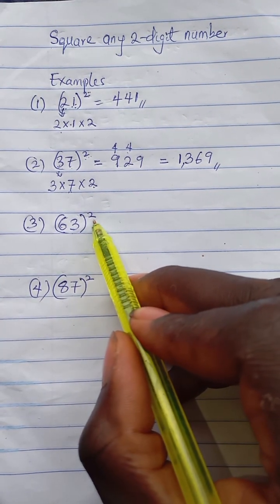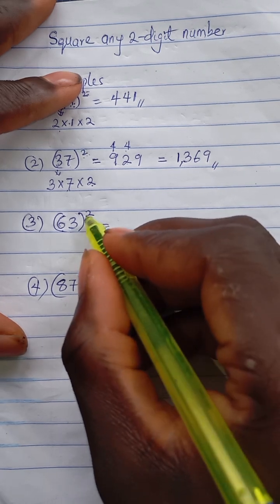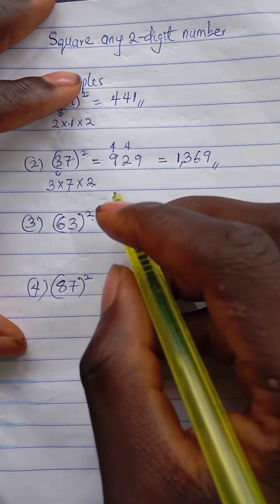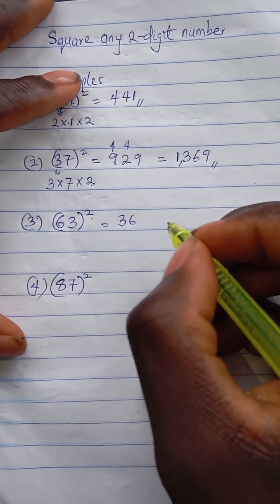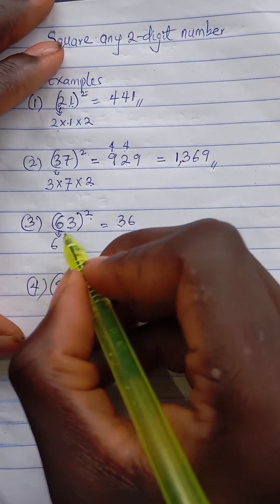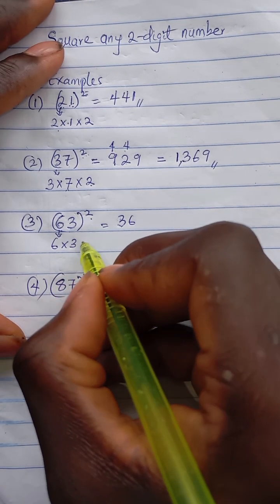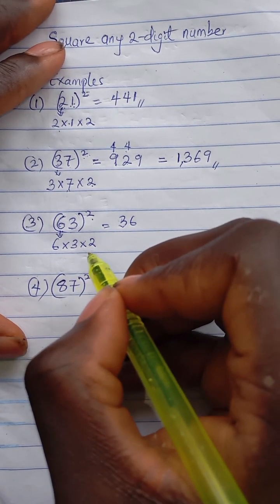Alright, so the next one we have is 63 squared. So how do we square it? Using the same method. The first thing to do is to square your 6. 6 squared gives us what? 36. Write the 36. So the next thing to do is take your 6, multiply by 3, and multiply by what again? 2. Always multiply by 2.